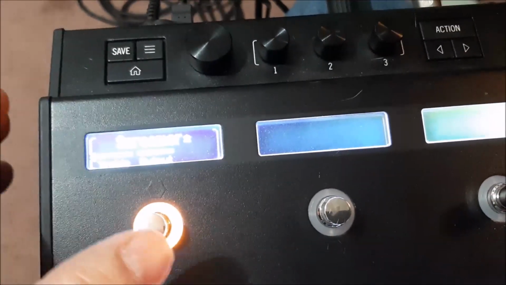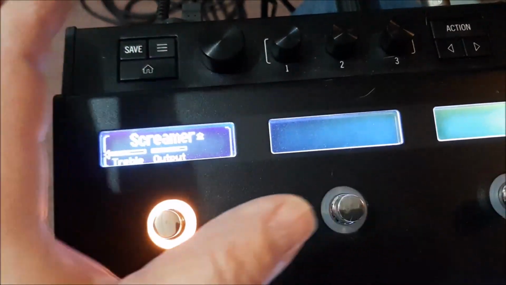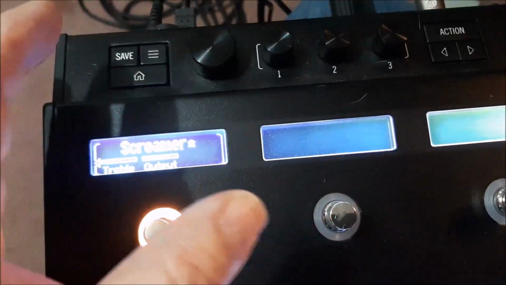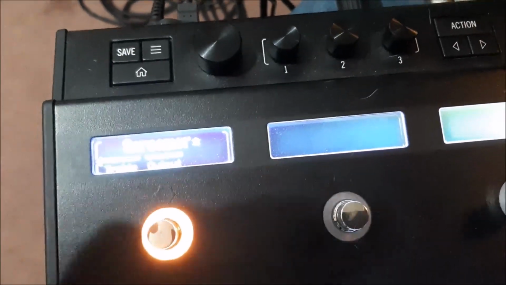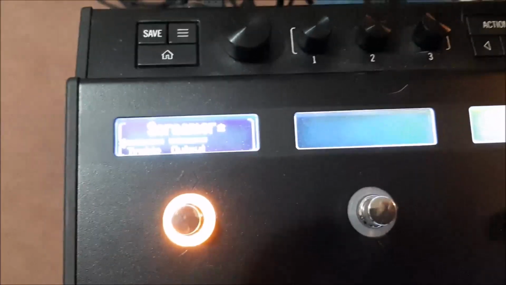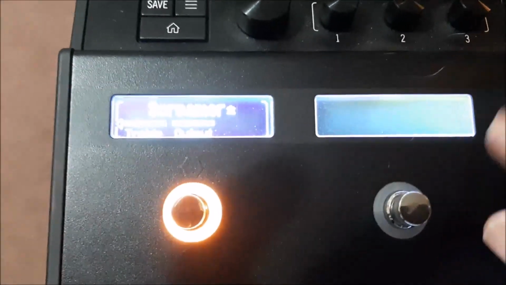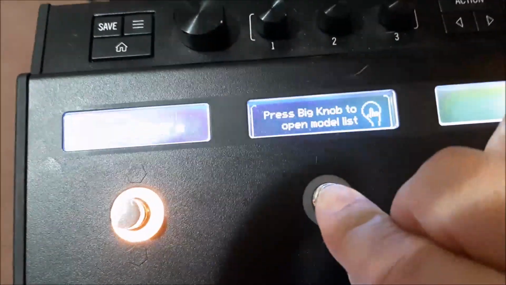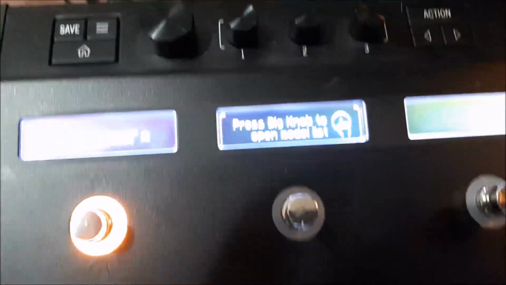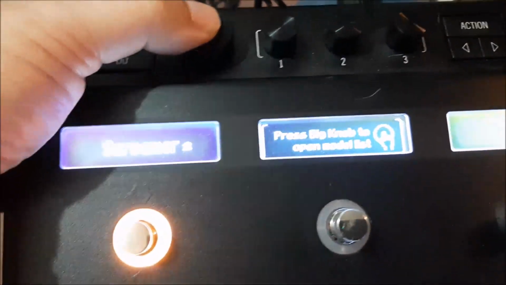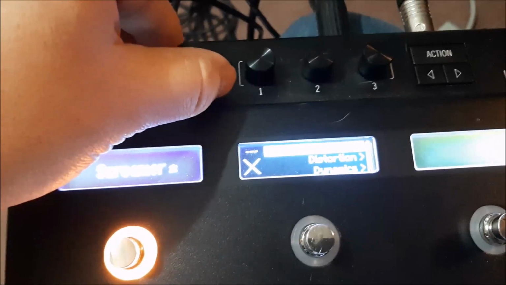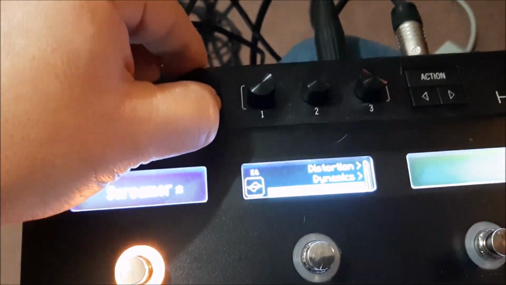So you've got to be a little bit careful, because they're sensitive. They will detect your finger and switch over. Okay, so I'm good with the Tube Screamer. So now I'm going to hit the second button here. Okay, and again, same thing. Press the big knob, and then it's going to give me your distortion, dynamics, and so on.